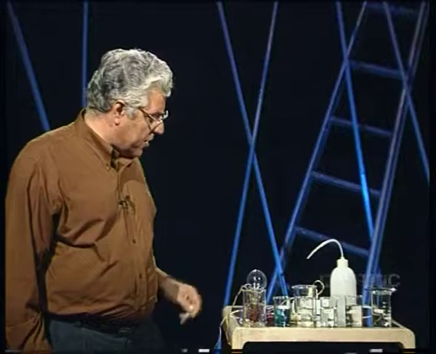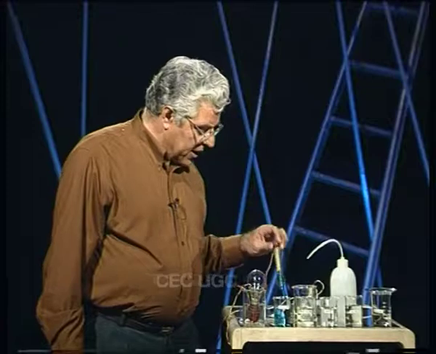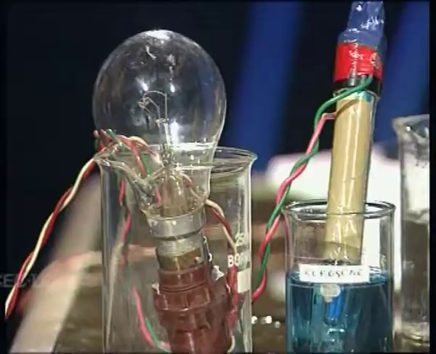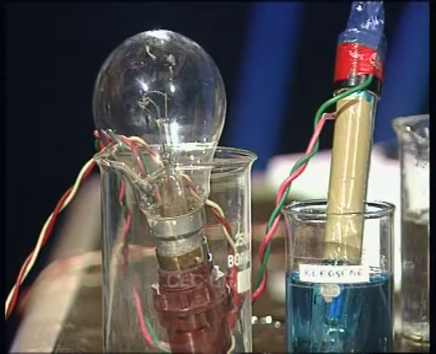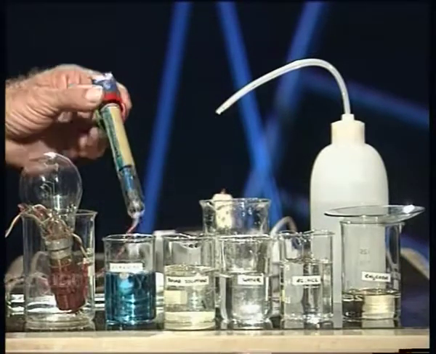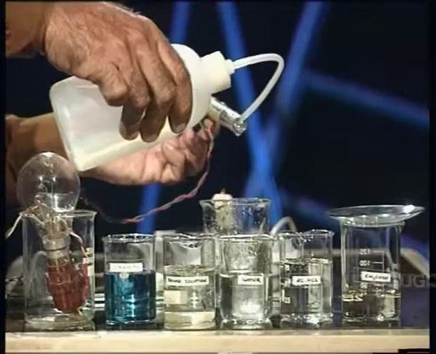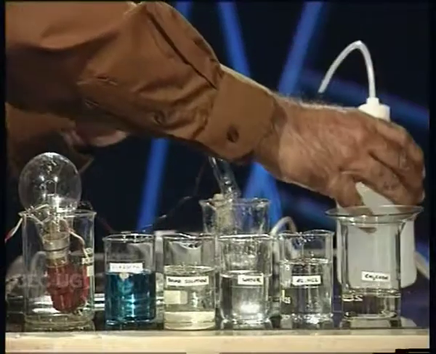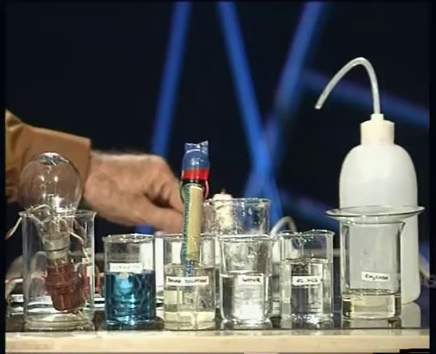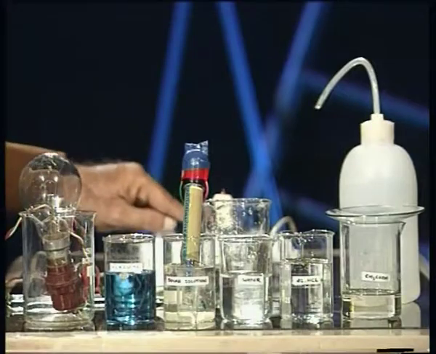Now our first experiment: the electrode, as you have seen here, is placed in kerosene. I switch on the mains. Observe that there is no glow of the bulb. Switch off the mains. Give a wash of the electrodes. Transfer the electrode into the sugar solution and switch on the mains again. Once again, the bulb does not glow. Off.